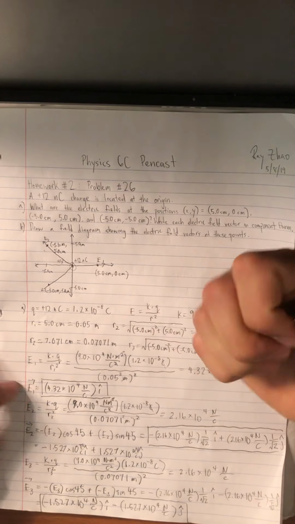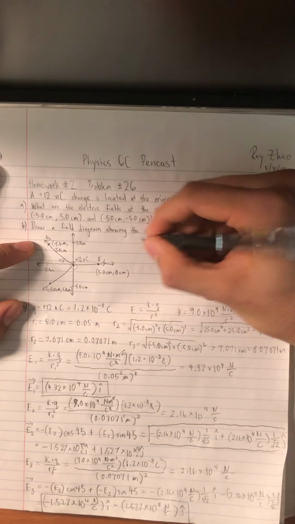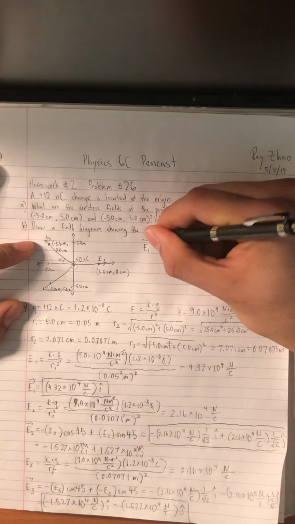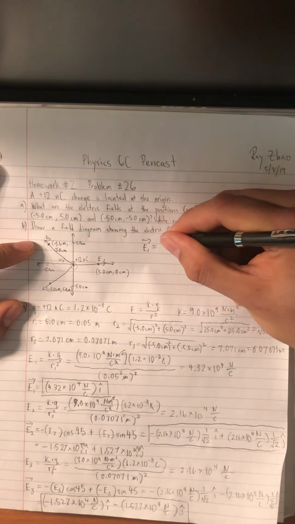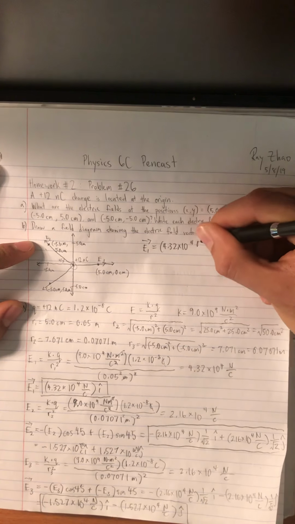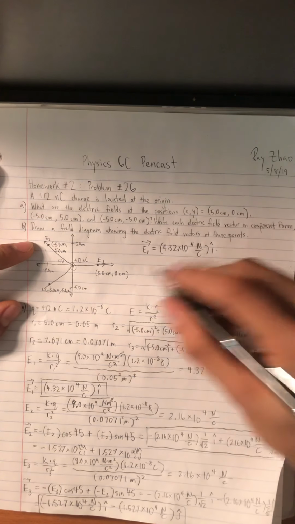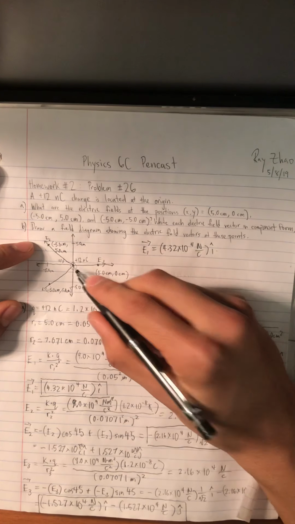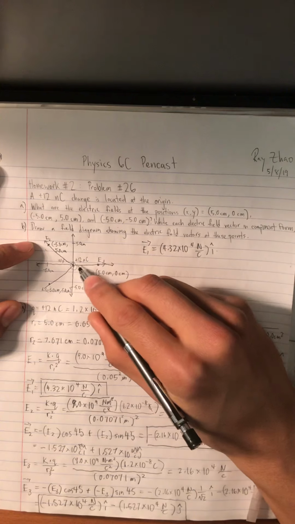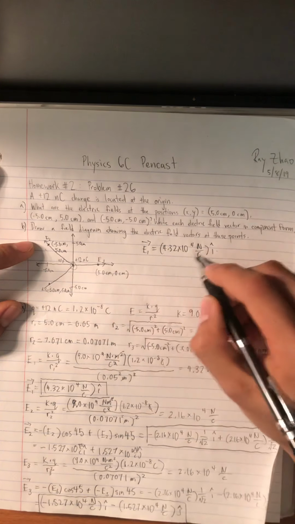To finish the problem, I will label them on the field diagram. We see E1 is equal to 4.32 times 10 to the fourth newtons over coulombs i hat, so from the charge to the position, the electric field vector is positive on the x-axis.